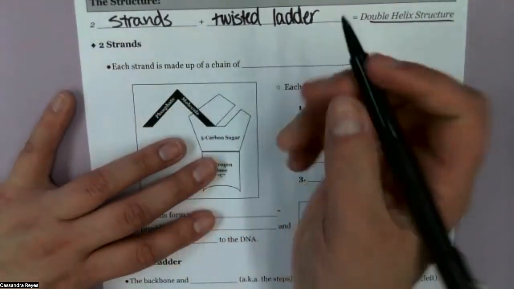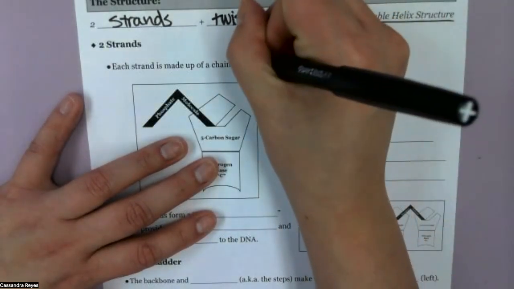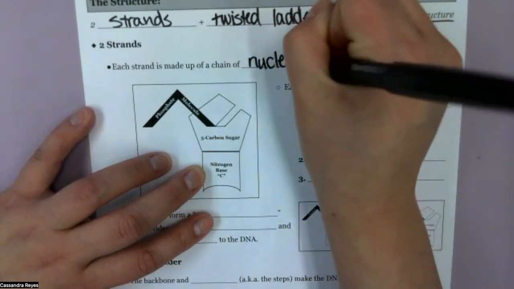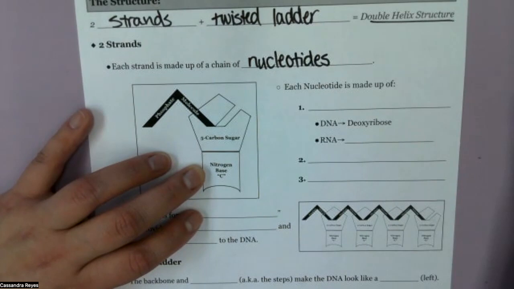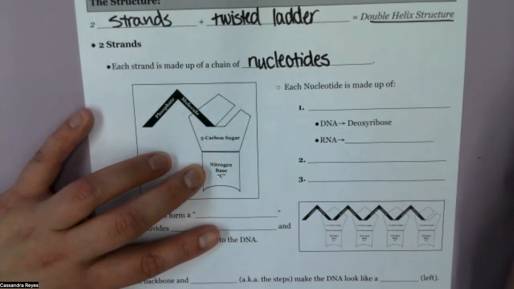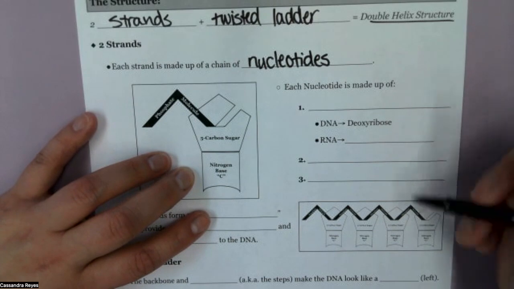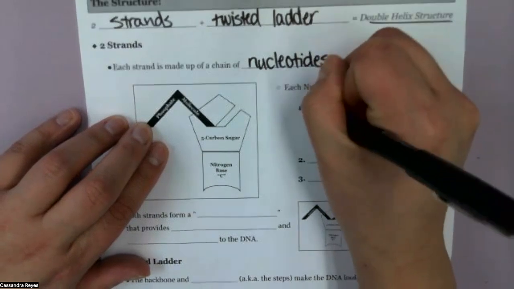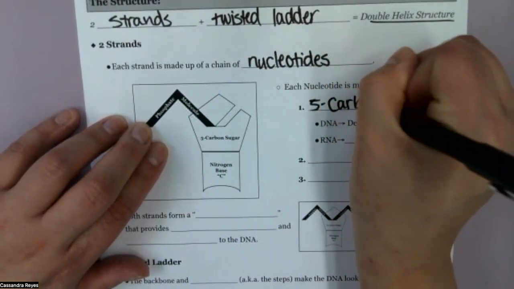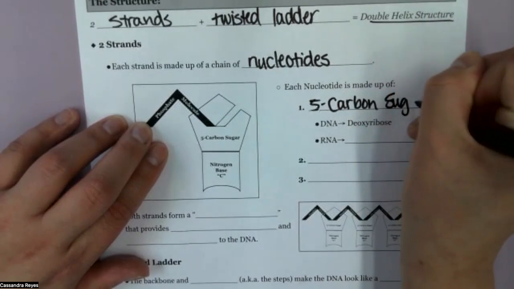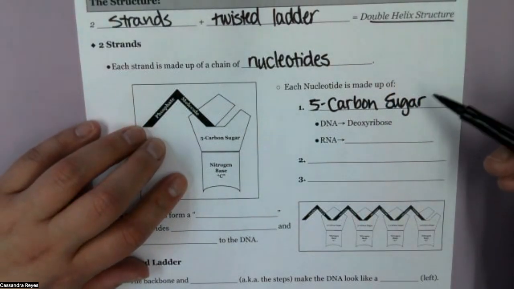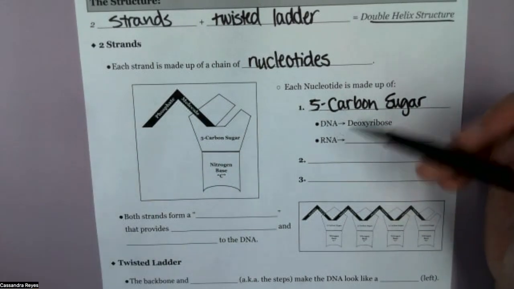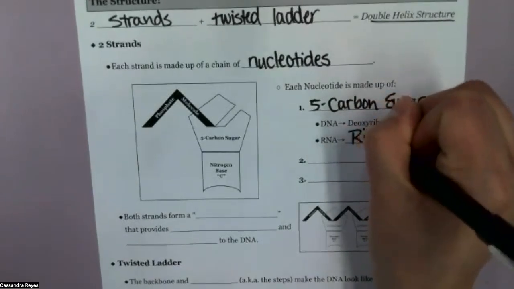So we're going to talk a little bit more. These two strands, each strand is going to be made up of a chain of nucleotides. And each nucleotide is going to be made up of three things. The first one is going to be a 5-carbon sugar. All right. And that 5-carbon sugar, depending on what it is, for DNA is deoxyribose, and for RNA it's actually going to be ribose.